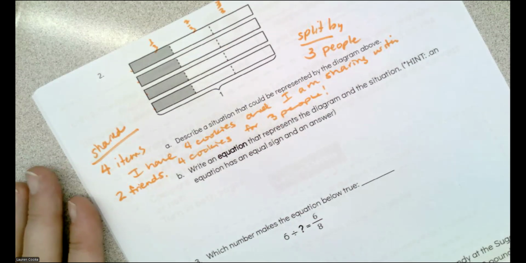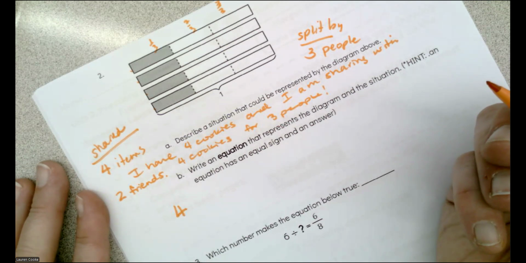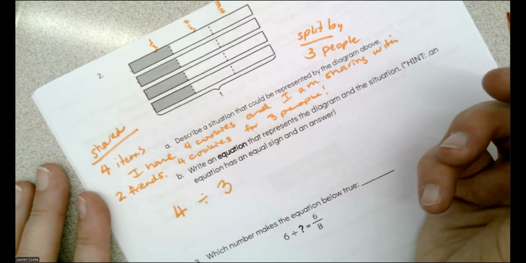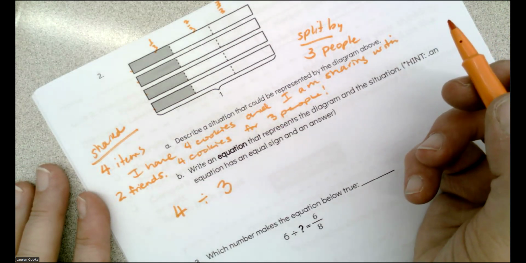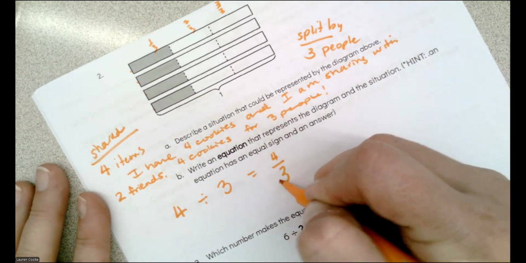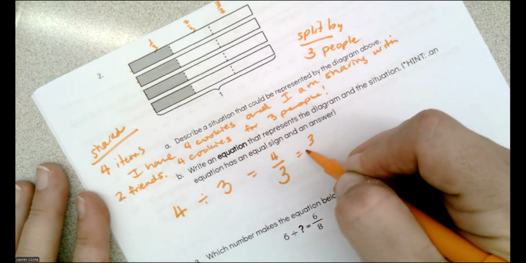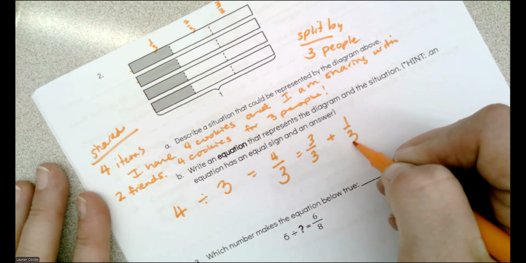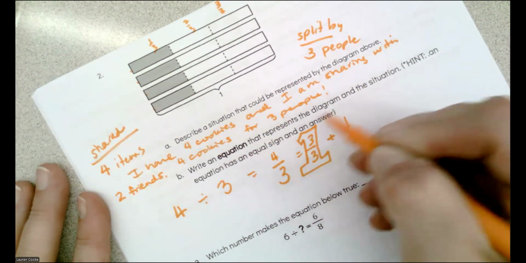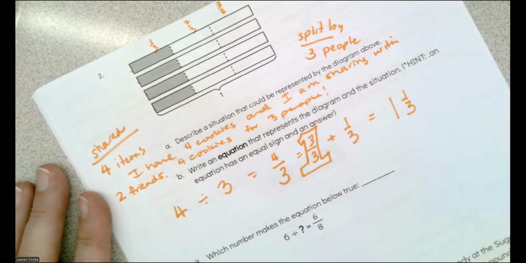So my equation is going to be 4, because that is what is being shared, divided by 3, because that is who is getting it. An equation has an equal sign and an answer, so I'm going to say 4 thirds, and then I recognize, oh my goodness, 4 thirds is 3 thirds plus 1 third. And what is 3 thirds? A 1 in disguise.